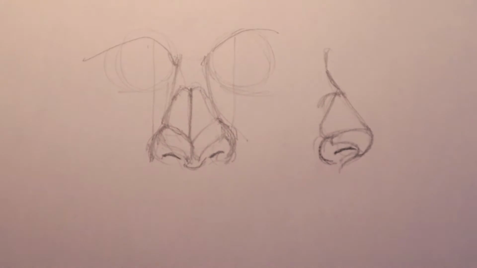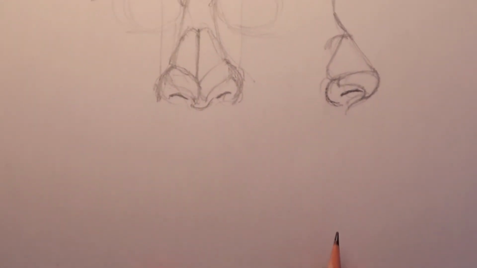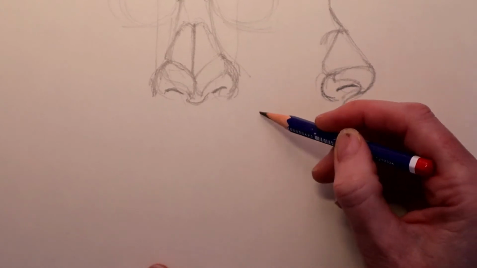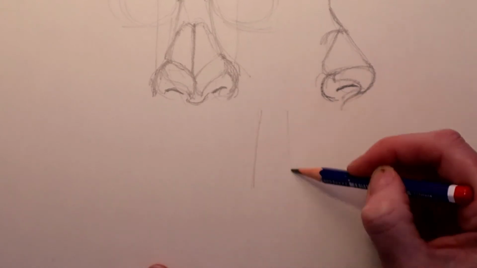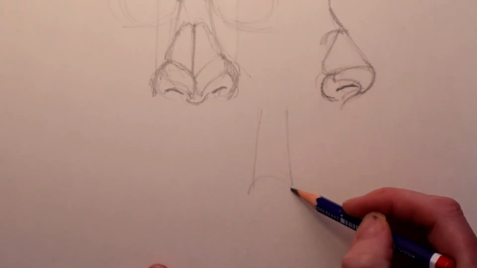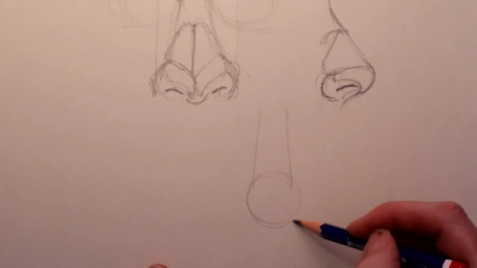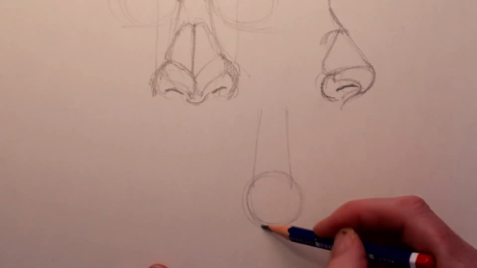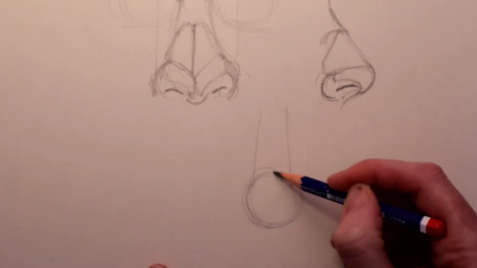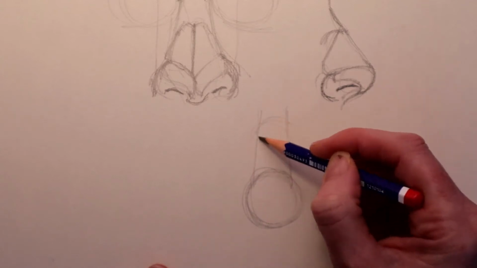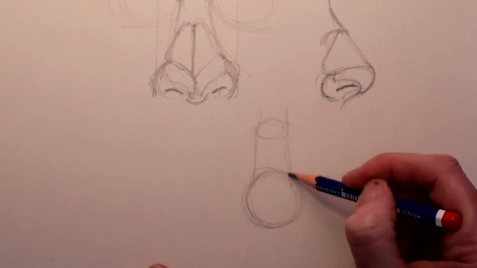The other thing that I think is worth considering, because everybody's got such a different shape of nose, you may want to consider, especially when you're applying tone, the spherical shape and a cylinder shape to help build up the form.